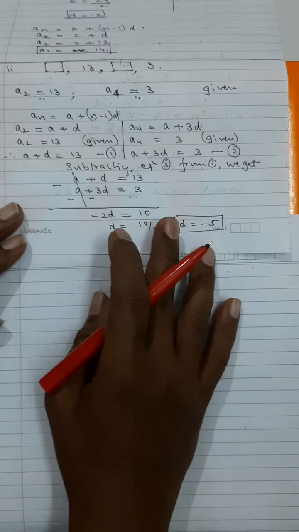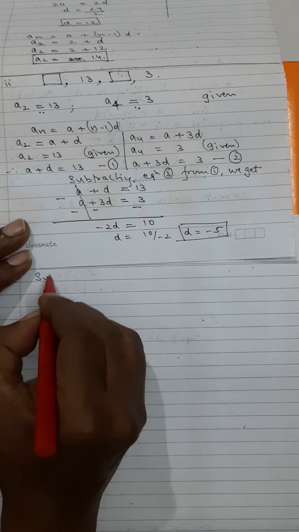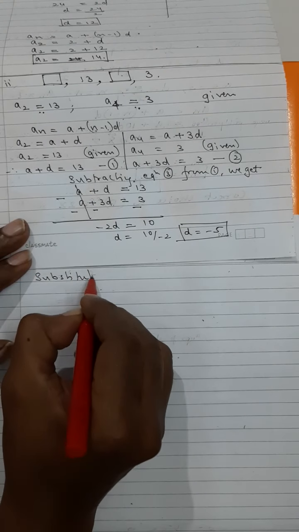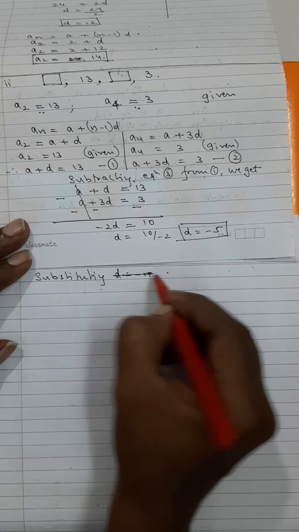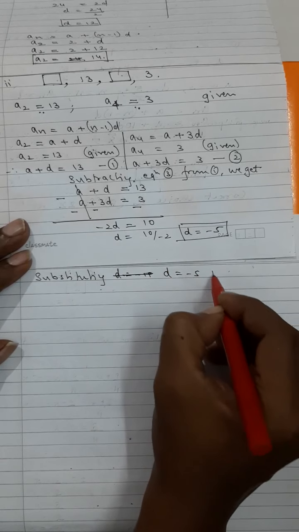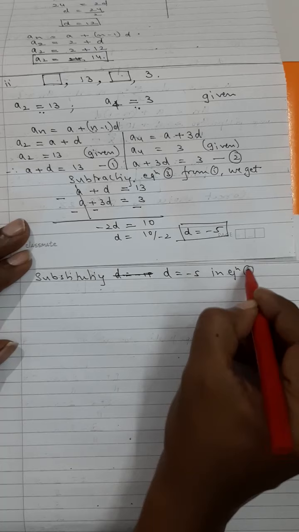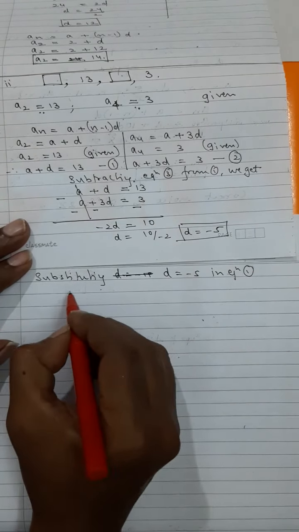Now substituting. What is equation 1? This.